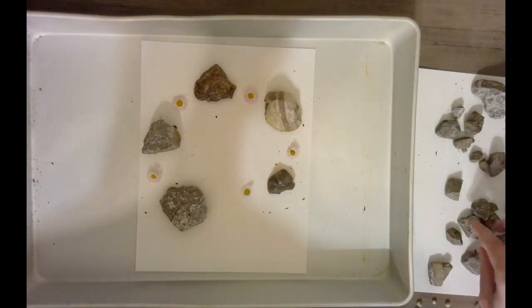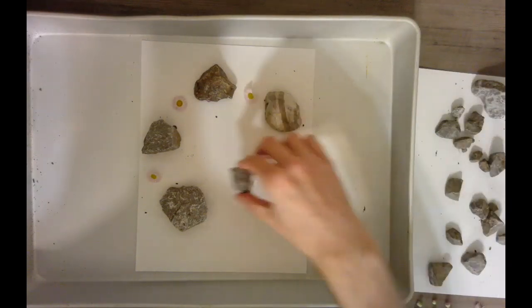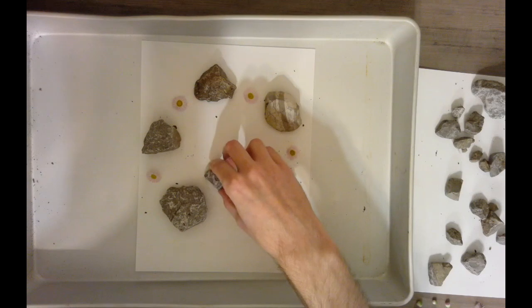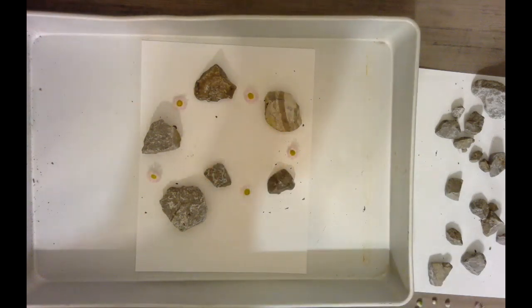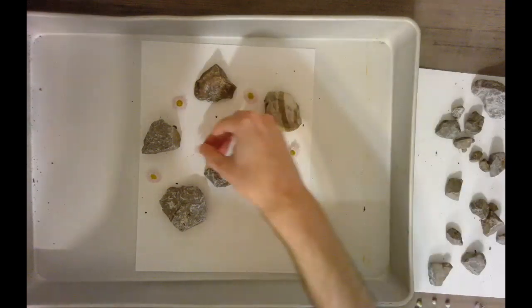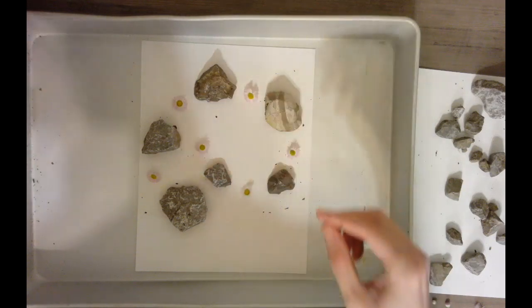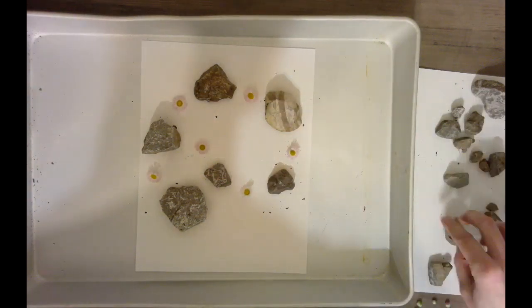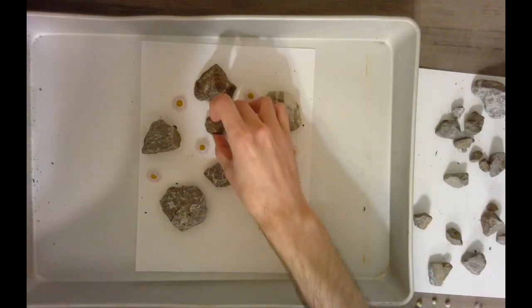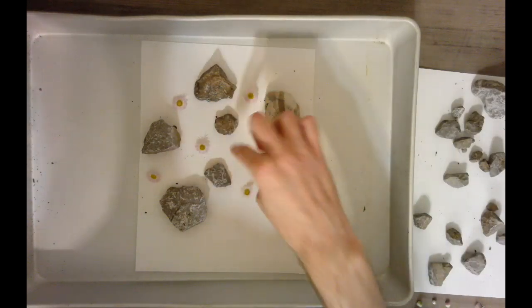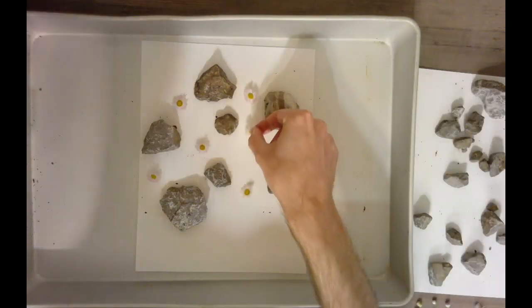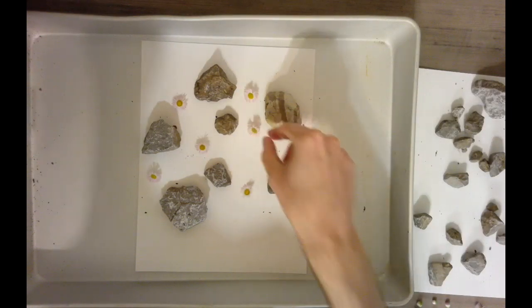And I'm going to grab another rock. That one will work. Place it right there. Grab another flower. Place it right there. I'm going to grab another rock that's a little bit smaller than that one. That will work. And see how I'm just curving it inward. Grab another flower. Place it right there.